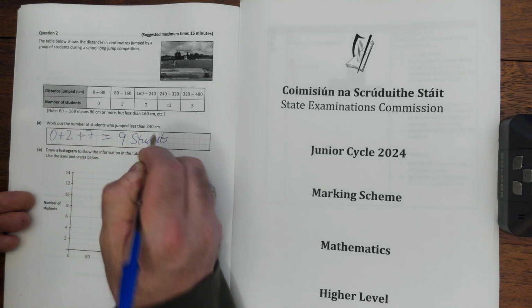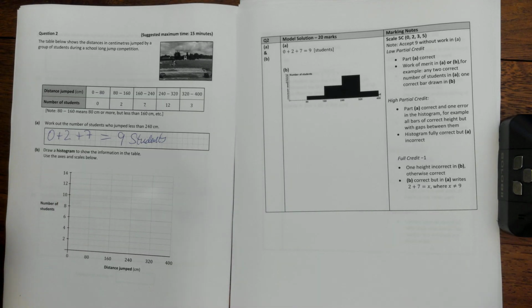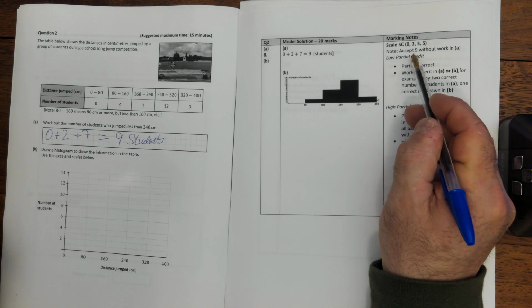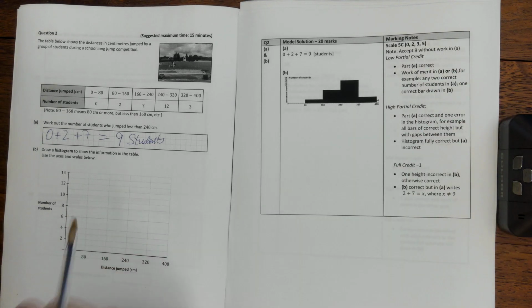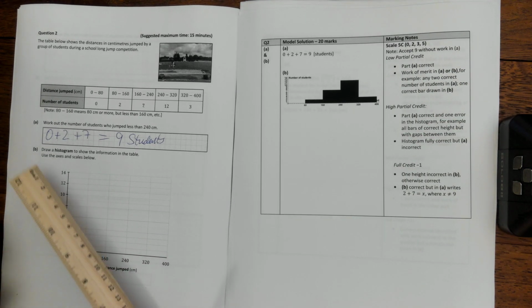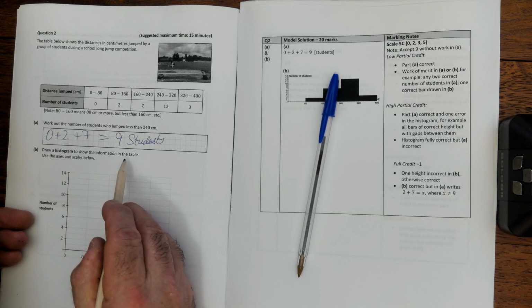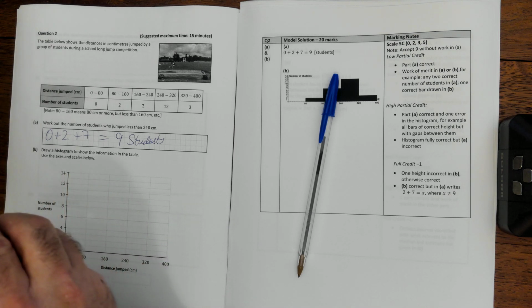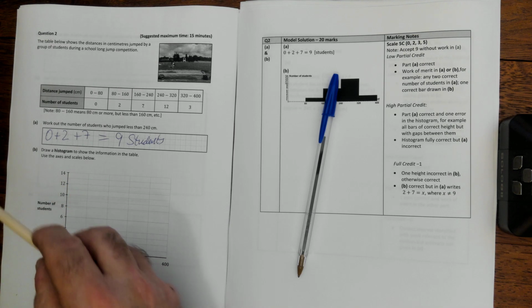And if you just wrote down 9 students, you'd get full marks there, as it says here, accept 9 without work in question A. Okay, now we're going to draw a histogram, so I'm going to switch over to pencil. I'm going to draw a histogram to show the information in the table.